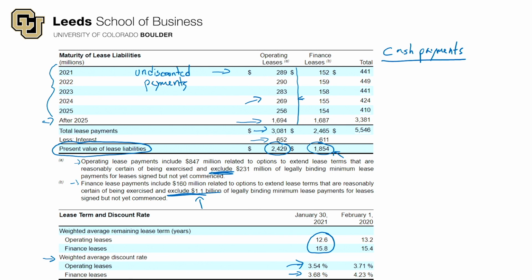So that was a lot of information, but I just wanted to go through the disclosure for Target's leasing activities, and that is footnote 18 for Target.